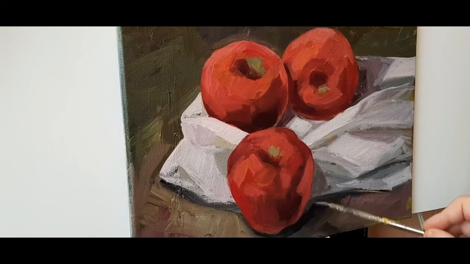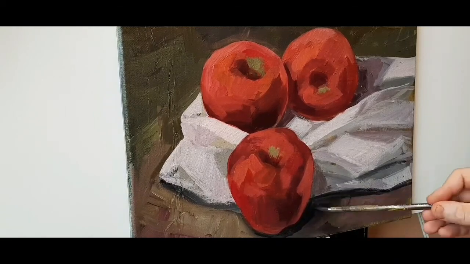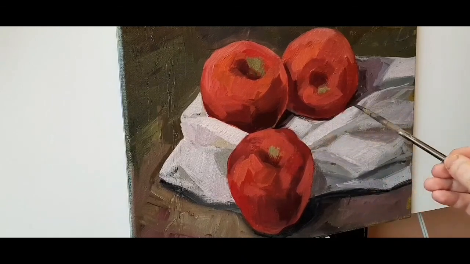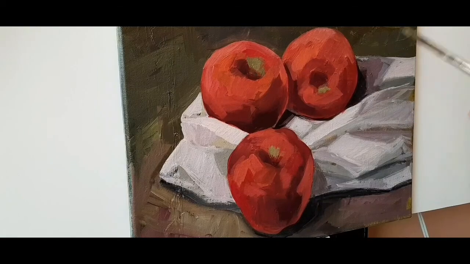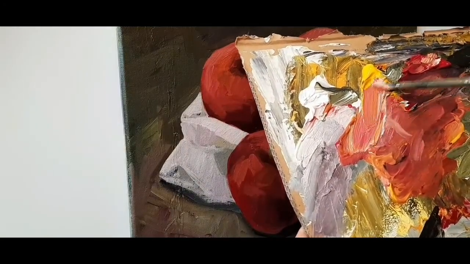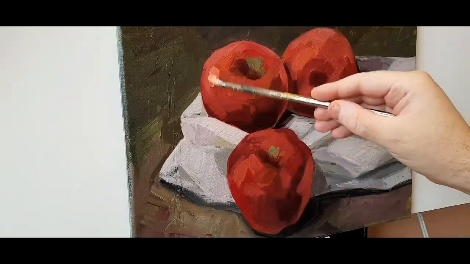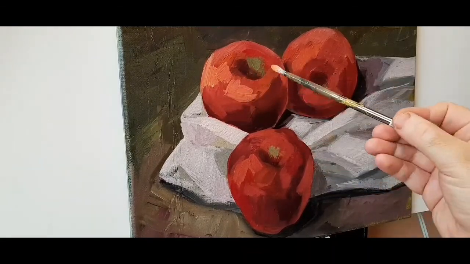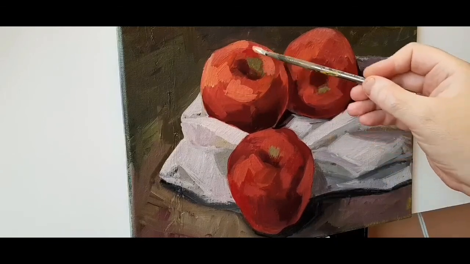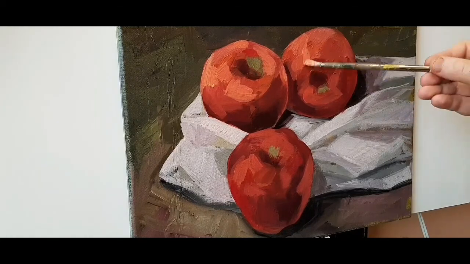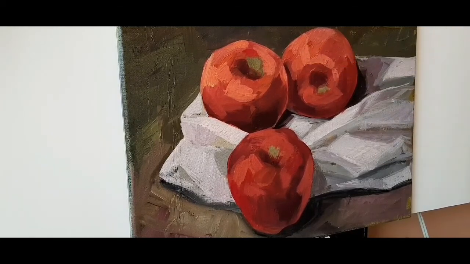So it's as if we're sculpting these spheres or free forms that are round, like the apples or the folds of the cloth. We are sculpting them with directional strokes, on an angle that's descriptive of the plane on which the turn is going. So it's really helpful to think about the objects in a three-dimensional sense and describe them with brush strokes.